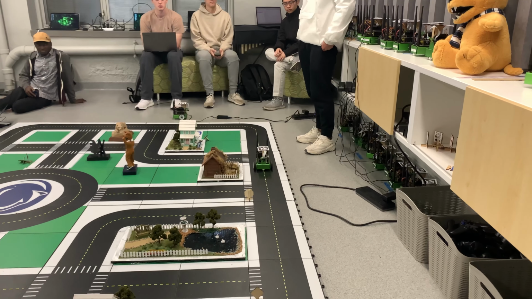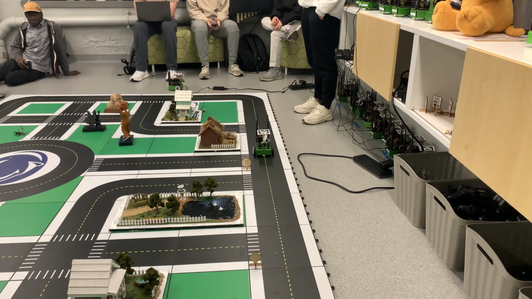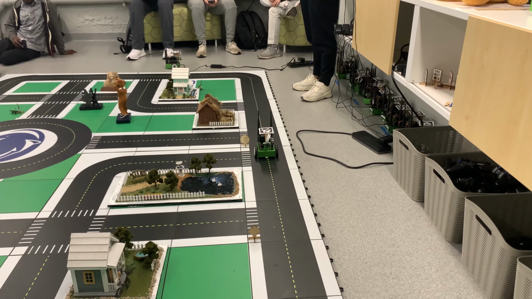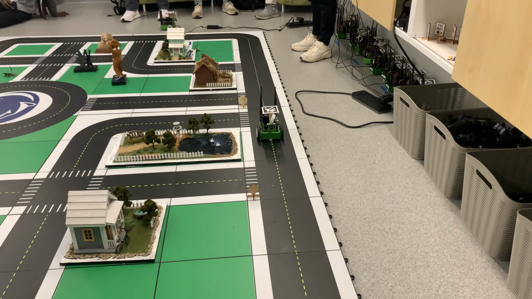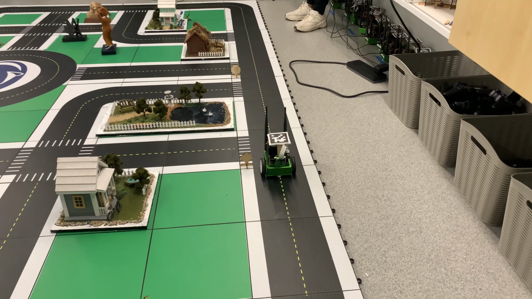So here's our robot in action. As you can see, the robot recognizes the stop sign, it stops, and then it goes forward for a certain amount of time. And then it goes back to following the line. And as it recognizes that sign right there, it speeds up past the intersection.